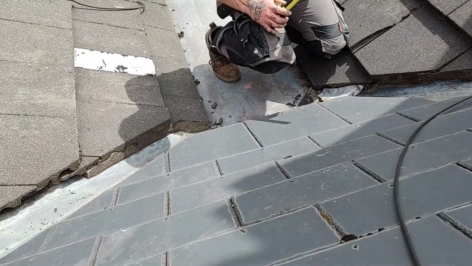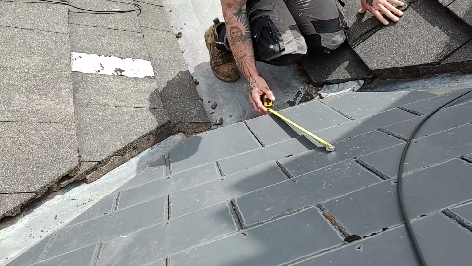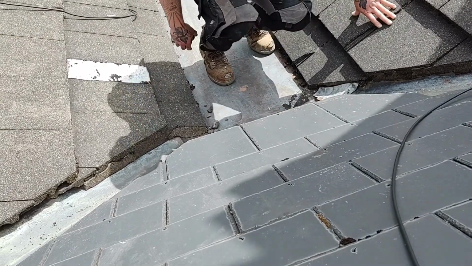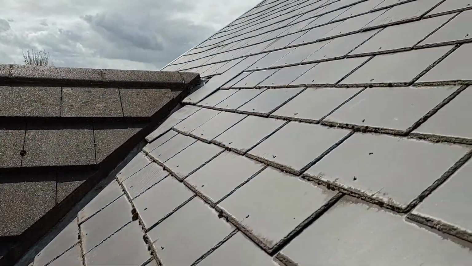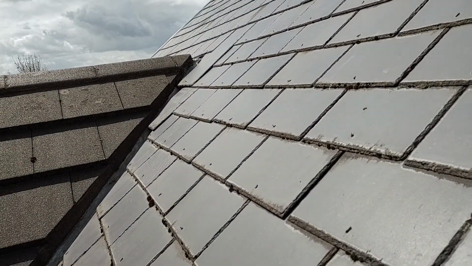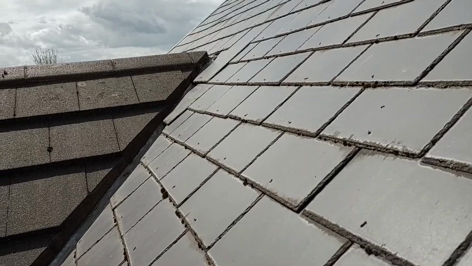But if it's not lapped correctly, then it will go underneath the lead. But again, that's not your problem. You're getting the bloody leak, but that's next door's problem.